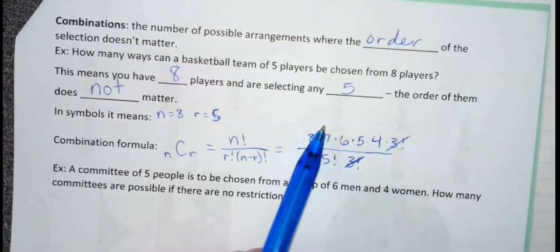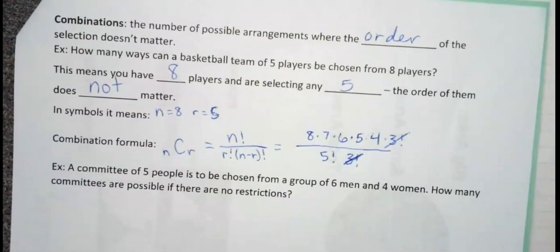So that's what a permutation would be, and then you take the permutation and you divide it by 5 factorial. I know that's complicated. Don't overthink it. It's really just that the combinations are going to be smaller because the order does not matter. You're going to have fewer combinations than permutations.